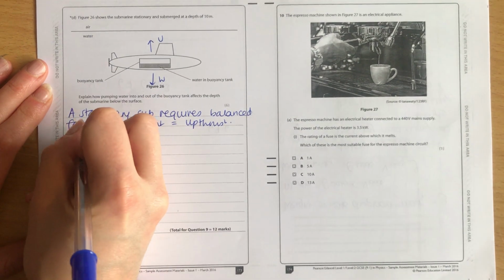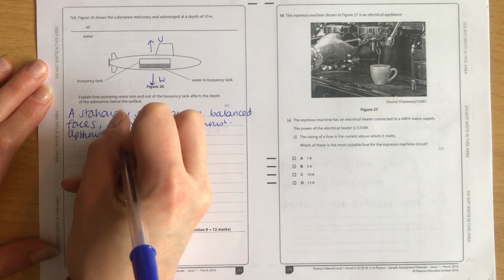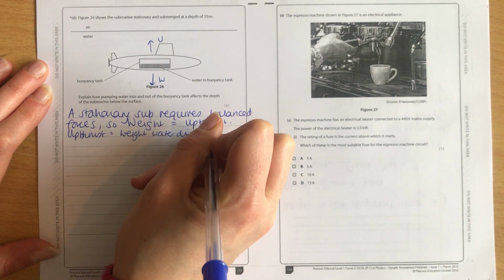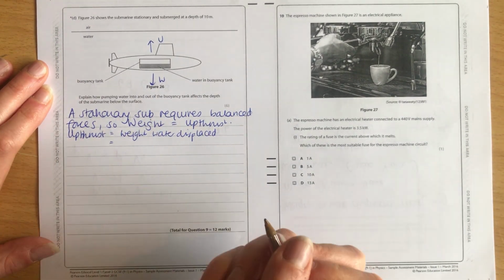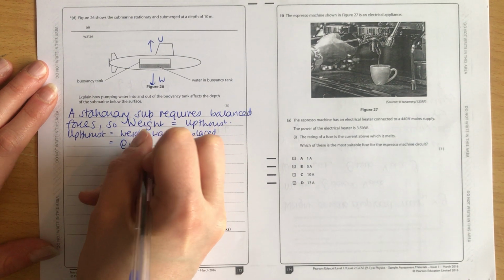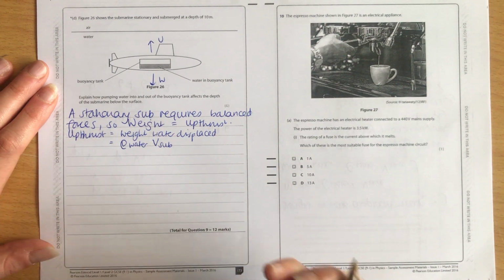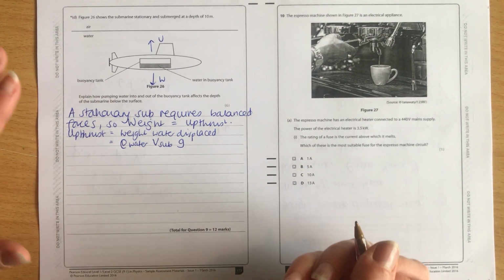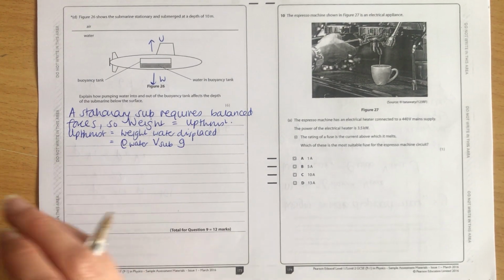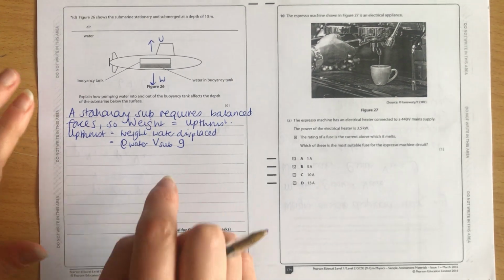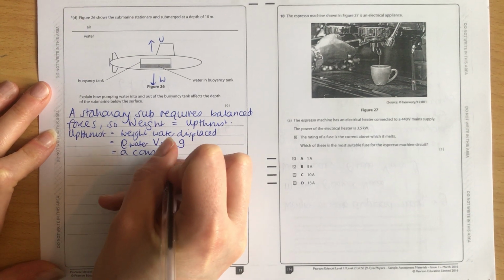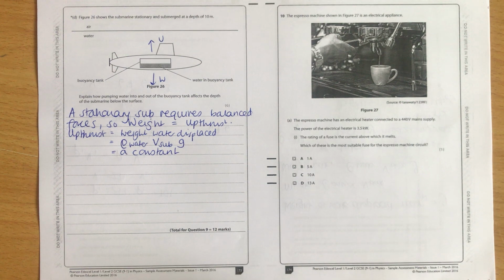Now, upthrust is equal to the weight of water displaced. And from the last question, I know that that therefore equals the density of water times the volume of the sub now, not the blocks, times g. Okay, now the density of water is a constant. The sub has a constant volume. It doesn't get bigger or smaller. It gets heavier, but it doesn't get bigger or smaller. And g is constant. So the upthrust must also equal a constant. It doesn't change. You can't change the upthrust on the sub.